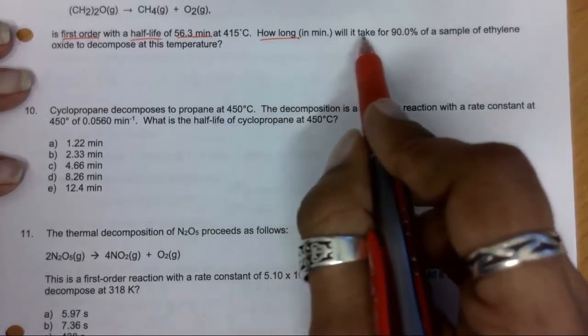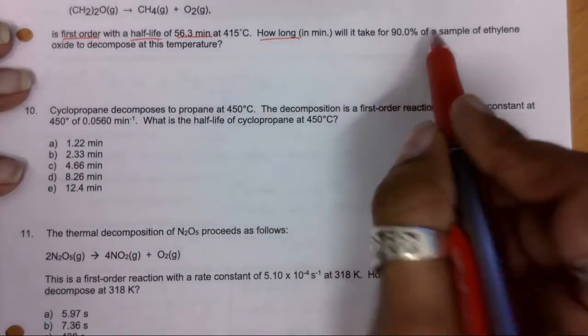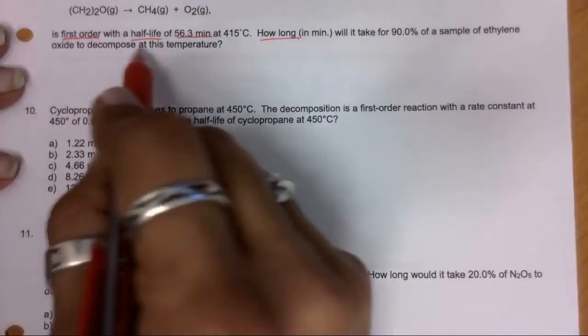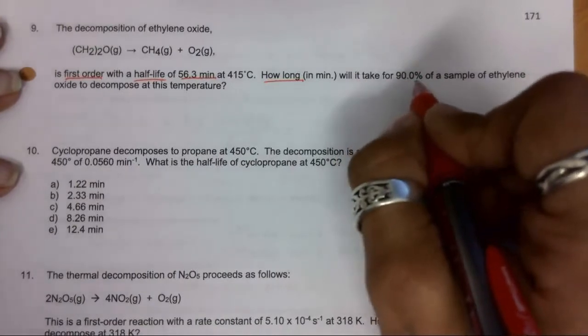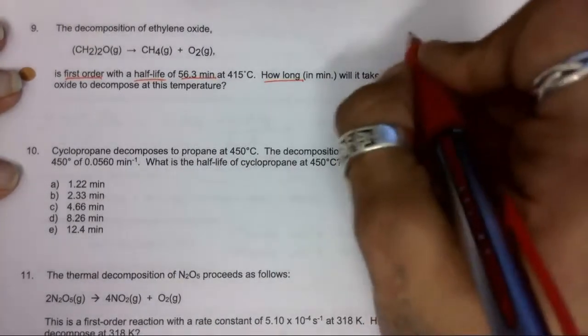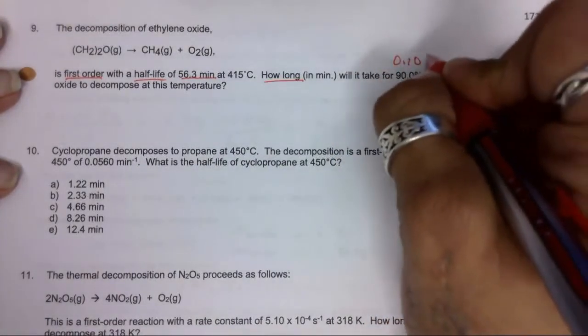And it says, how long will it take for 90% of the sample of ethylene oxide to decompose? First thing you should do, if you see this, you've got 90%. What's the fraction remaining that's not reacted here? It's 0.10.